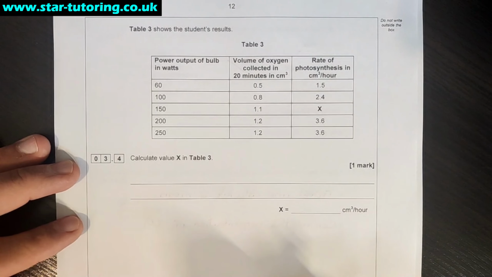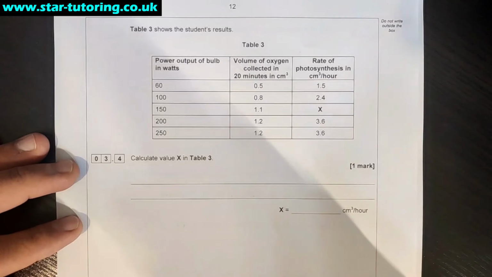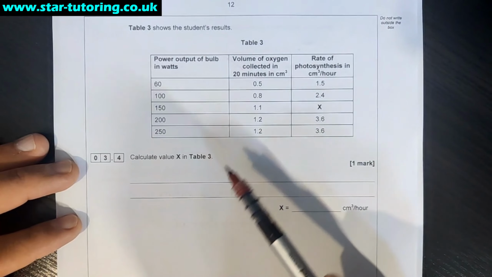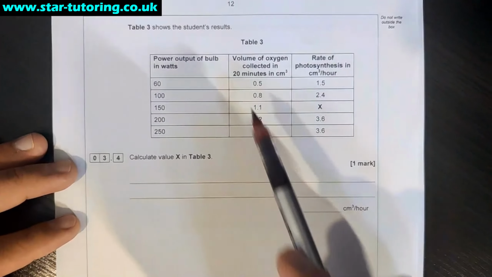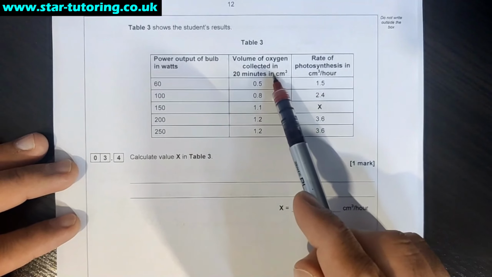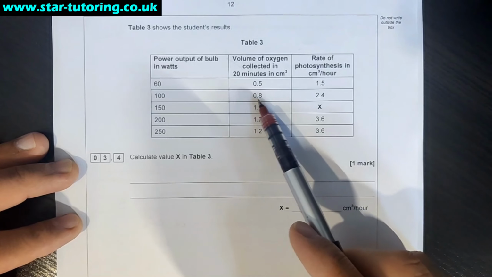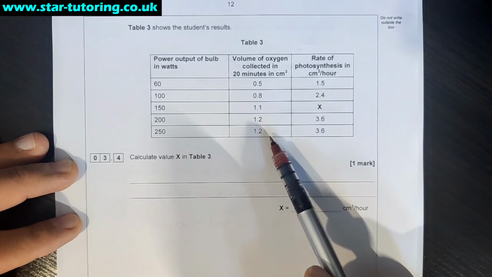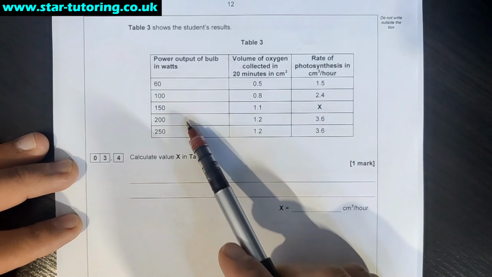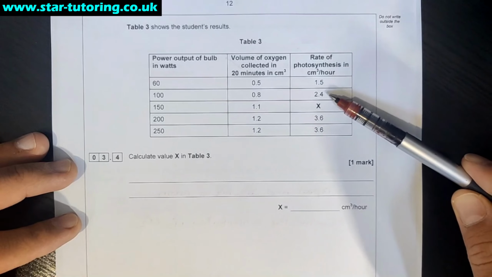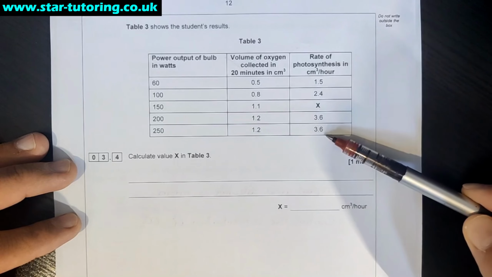Question 3.4. The table 3 shows the student's results. Power output of light bulb in watts. You got 60 watt, 100 watts, 150, 200, 250 watts. These are all the different light bulbs that he used. Okay, so in total he used 5 different light bulbs. Then you have the volume of oxygen collected in 20 minutes in centimeter cubed. So the first one in 20 minutes made that much oxygen, then the 100 that much, 150 that much, 1.2, and then after the 200 and 250 they both had the same amount. Then we got the rate of photosynthesis in centimeter cubed per hour. You got 1.5, 2.4, then you have an X, 3.6, and then 3.6.